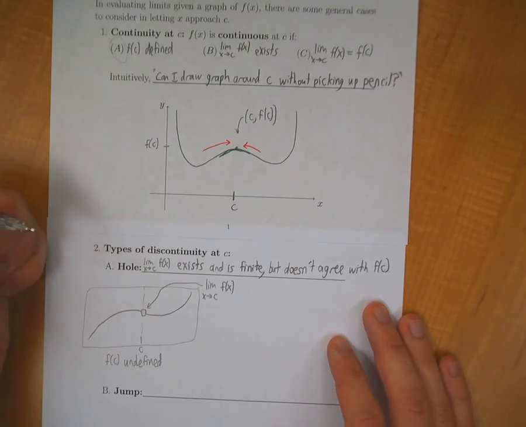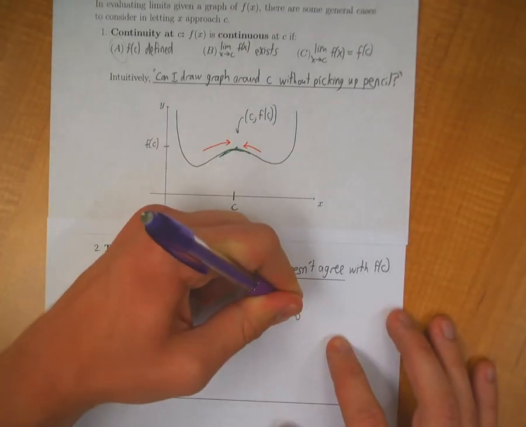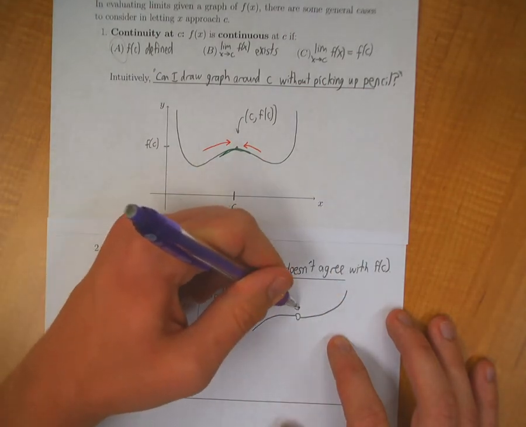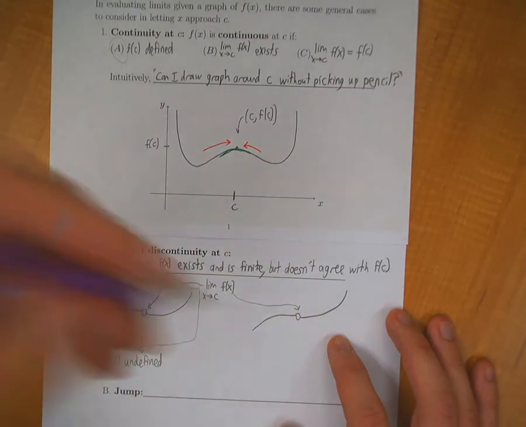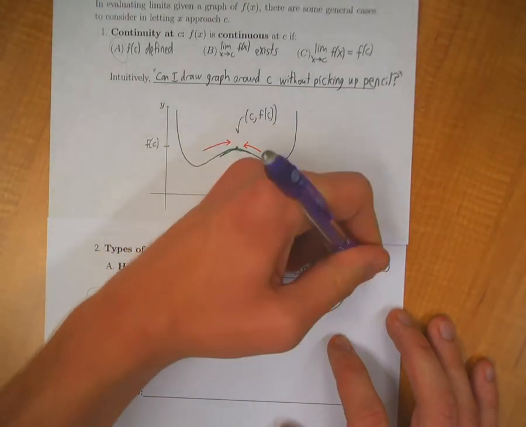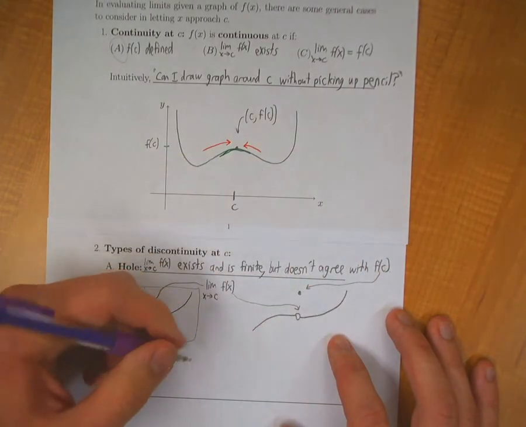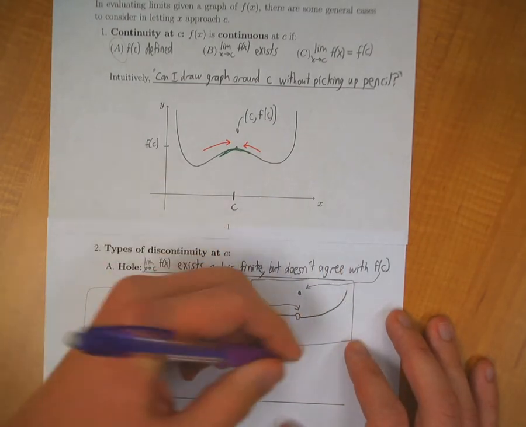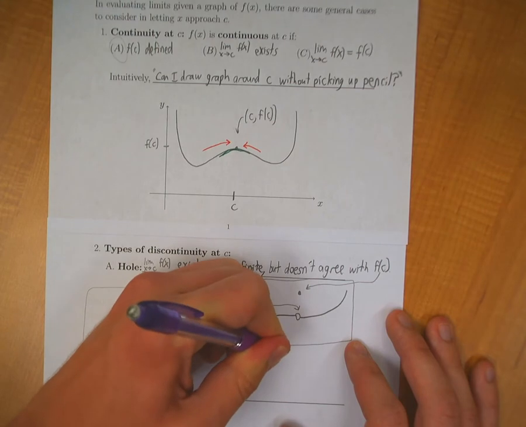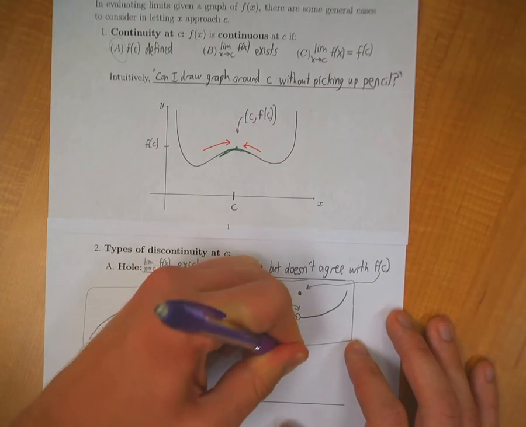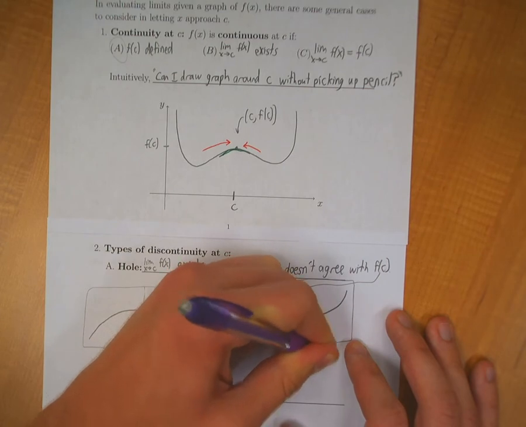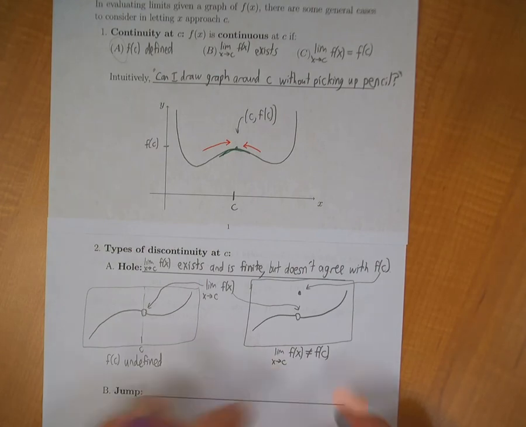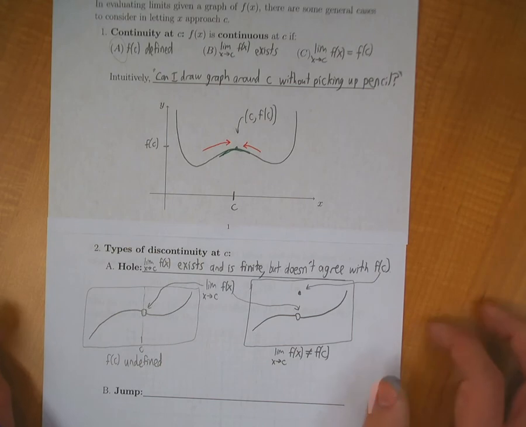So what happens in this case is that we still have the limit as x approaches c of f of x, but f of c is just somewhere else, just right here, for instance. So it doesn't agree with f of c here. In that case, the limit as x approaches c of f of x just doesn't agree with f of c, even though these two values are explicitly defined. Okay? So that's the idea of a hole.